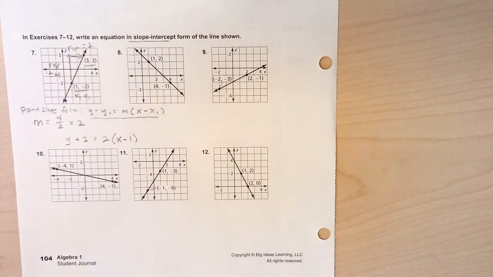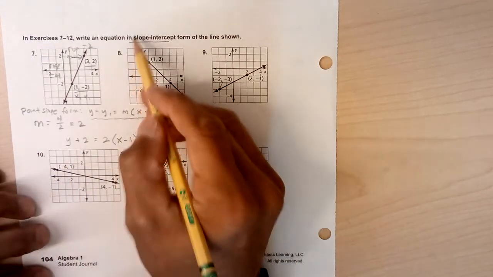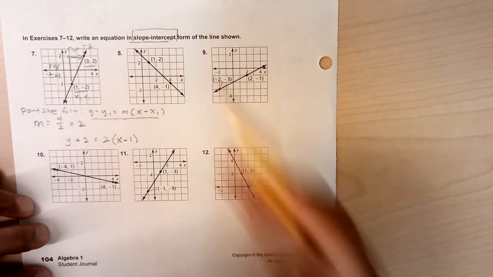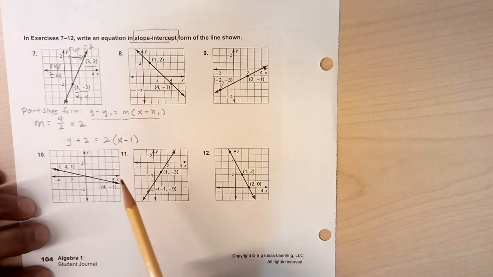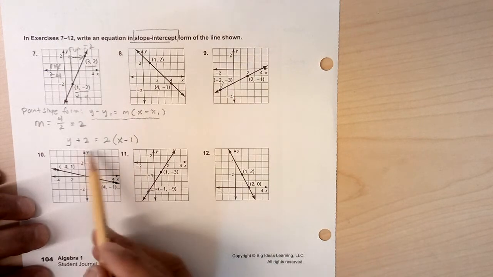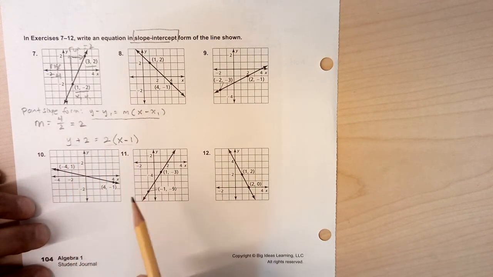You always have to make sure that you read and follow all the directions, because some people might think that they're done if they write the equation in point slope form. But like I mentioned, your equation needs to be in slope-intercept form. So slope-intercept form is y equals mx plus b, or in other words, it's solved completely for y. y is isolated or all by itself. So I can get y all by itself in this equation.